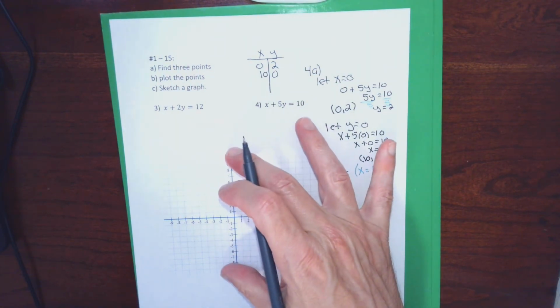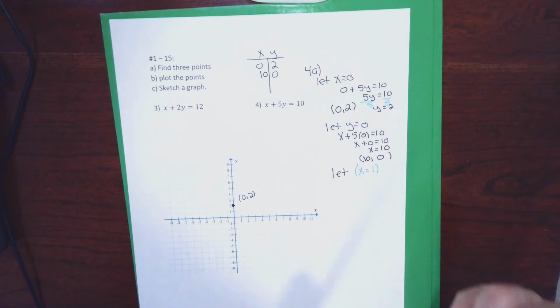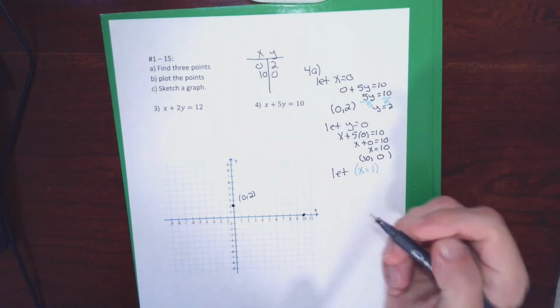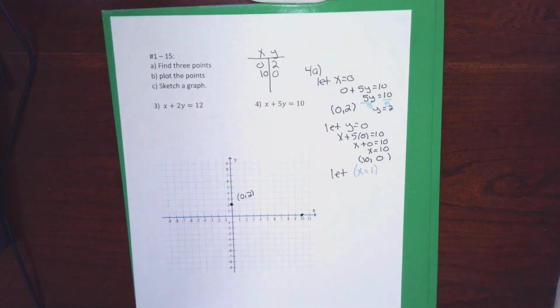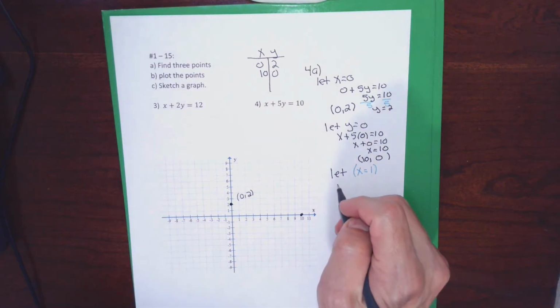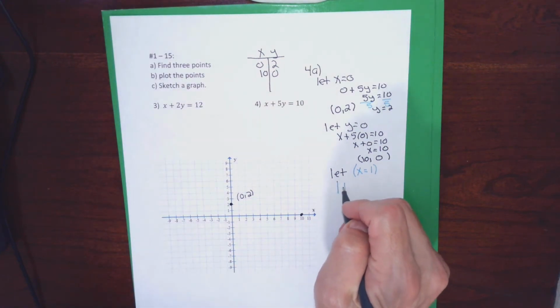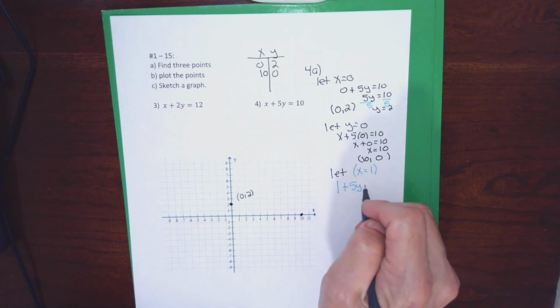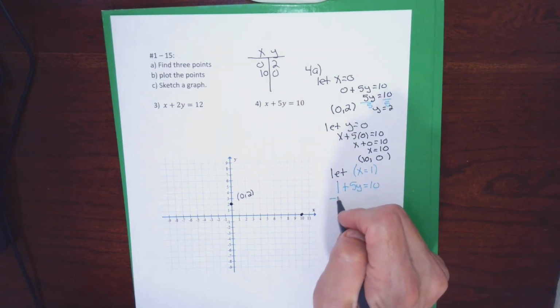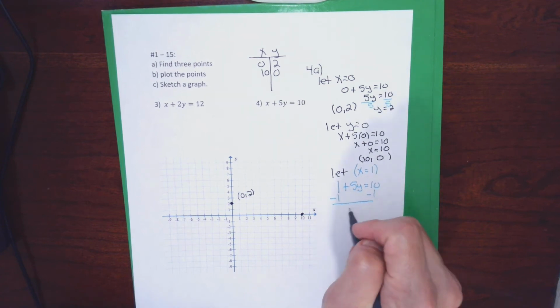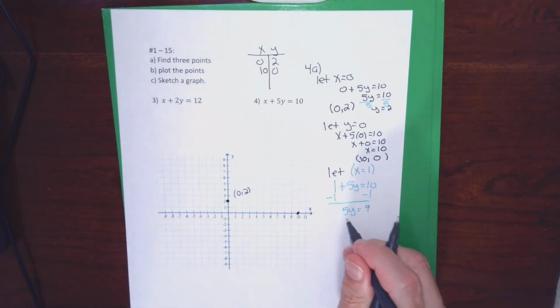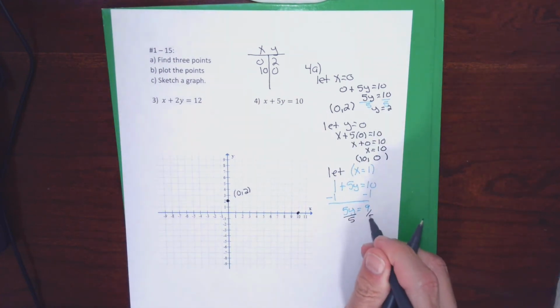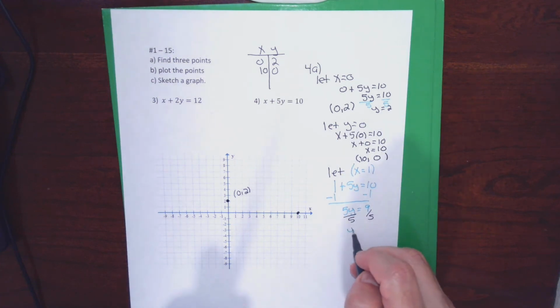You're probably not going to have a predetermined graph, so you're going to have to make something yourself. And the only reason I created these is so that my graphs can look nice, nicer than they would be if I tried to freehand them. If I go for my third point and let x equal 1, let me show you what happens. If I go 1 plus 5y equals 10, minus 1, minus 1, this gives me 5y equals 9, and then algebraically divide by 5, divide by 5. I get y equals 9/5.